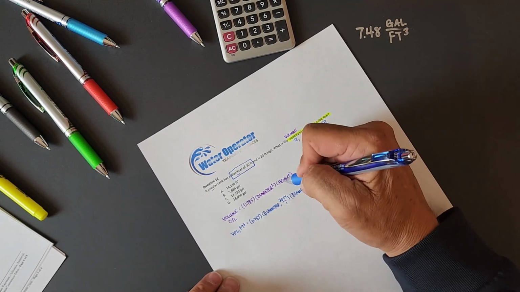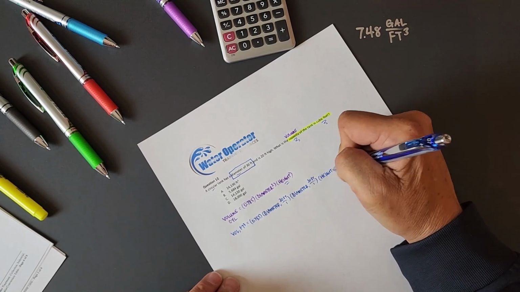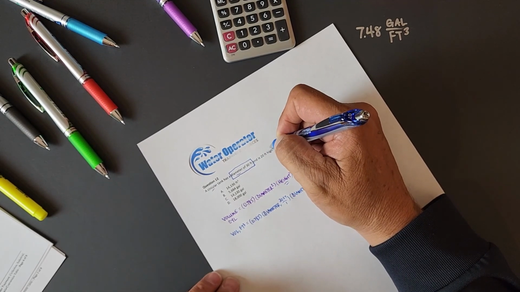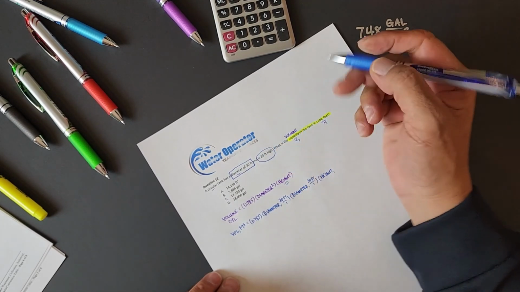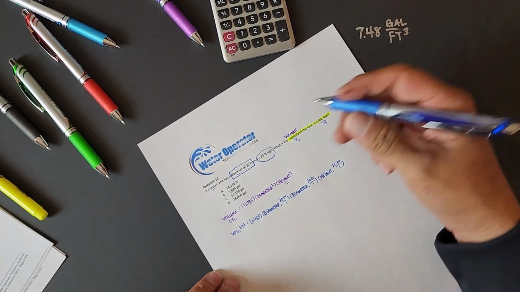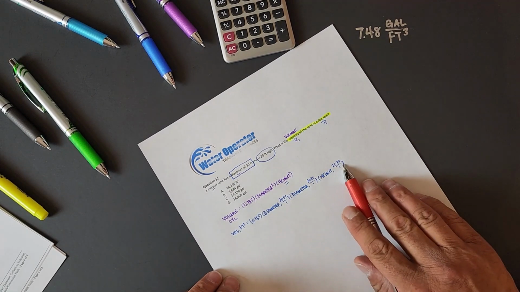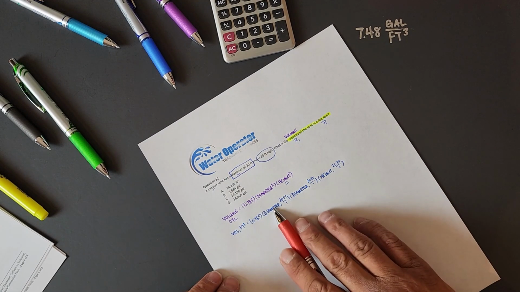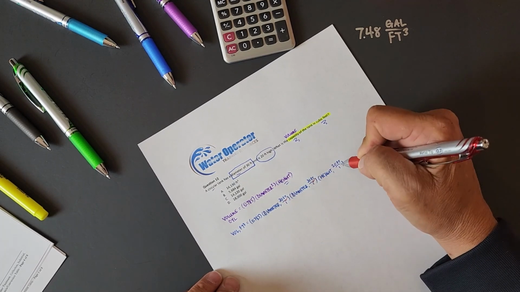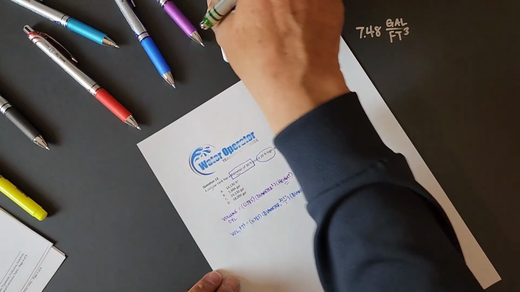The height is 20 feet high. 20 feet over 1. There's nothing to cross cancel out here. We have 30 feet, 30 feet, 20 feet. 1, 2, 3 equals cubic feet.